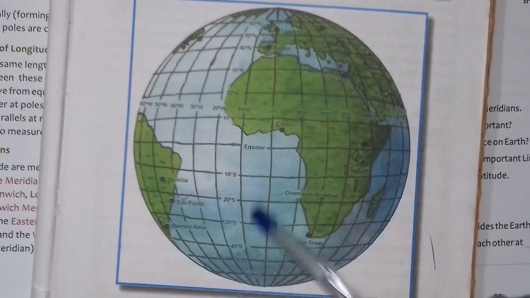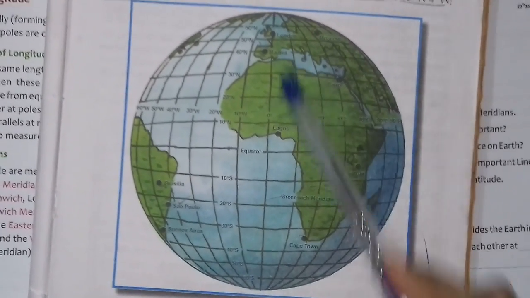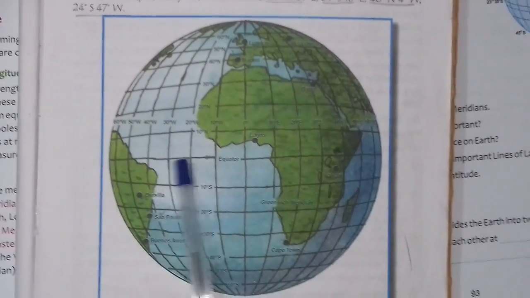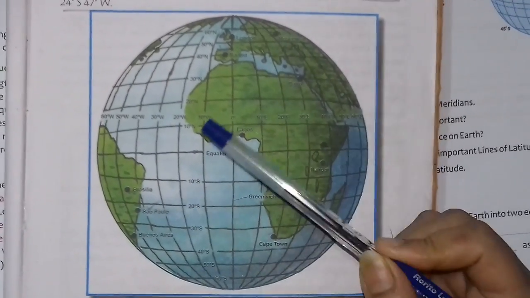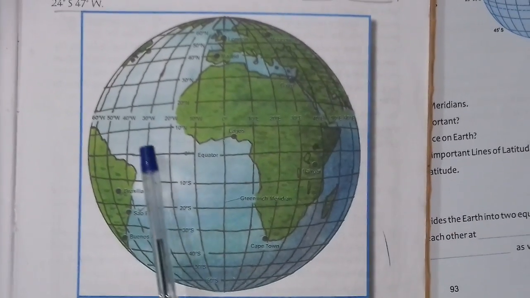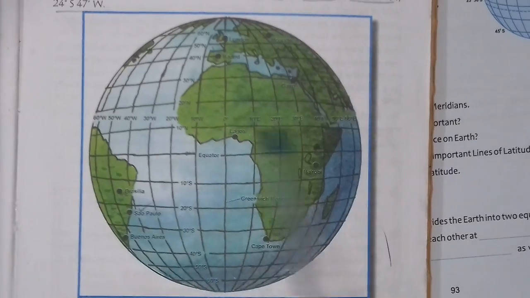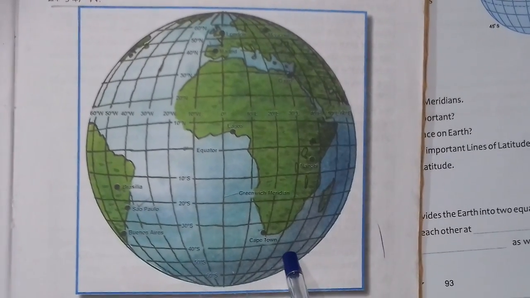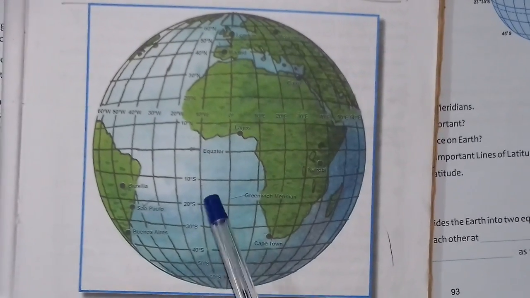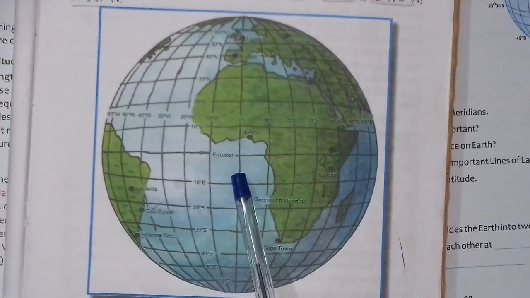The latitudes and the longitudes intersect each other and form a network of lines called a grid. It helps us to locate places accurately on the globe.